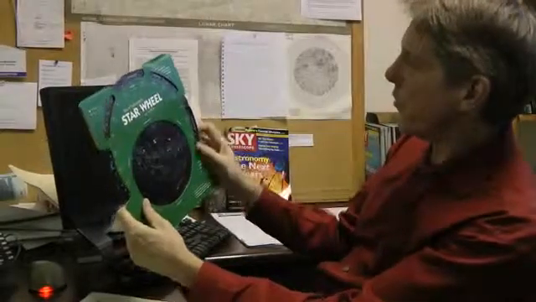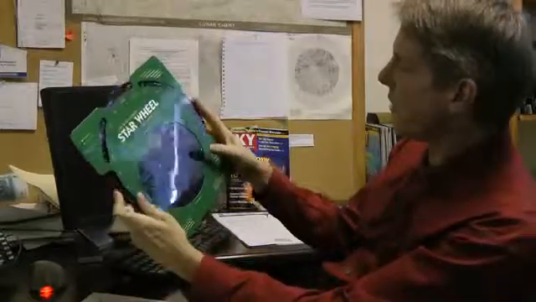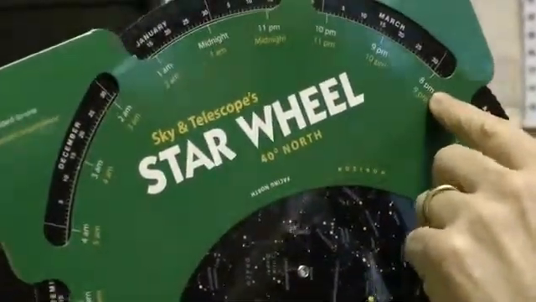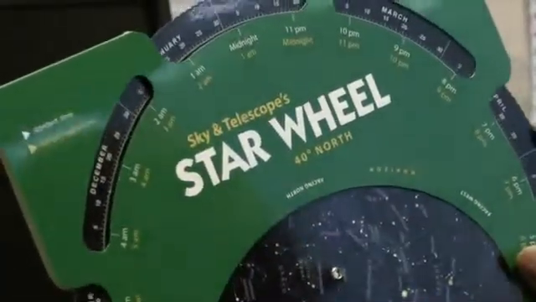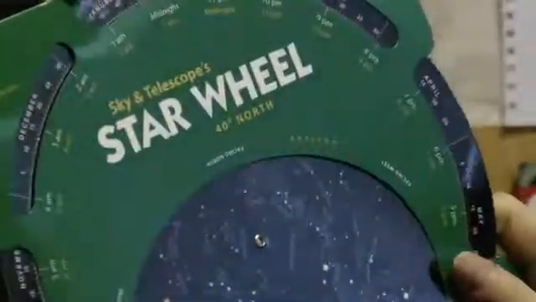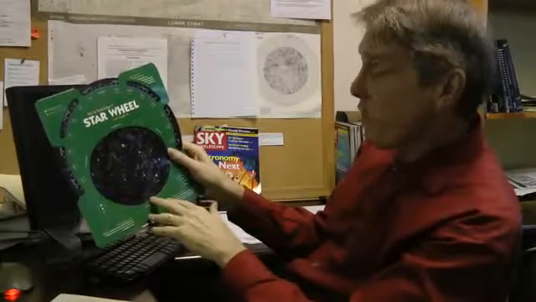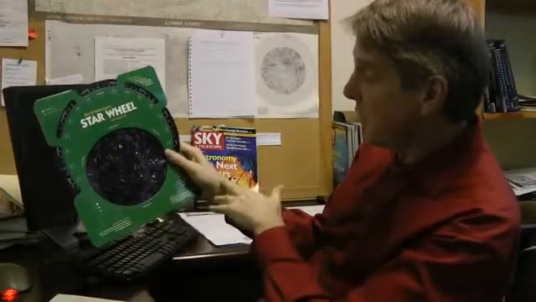For instance, if this were April 1st, let's say, and suppose it is 9 p.m. daylight saving time, 8 p.m. standard time, turn April 1st over here, you line up the date and the time, and you've got a map of the entire sky for this particular time and date.